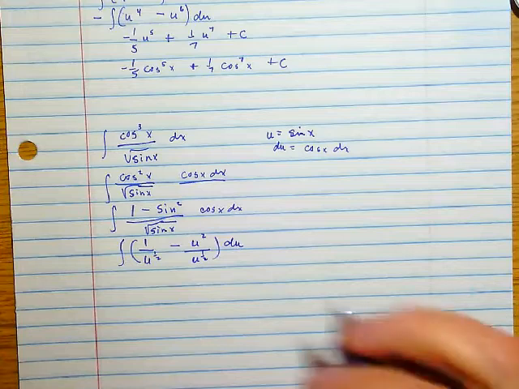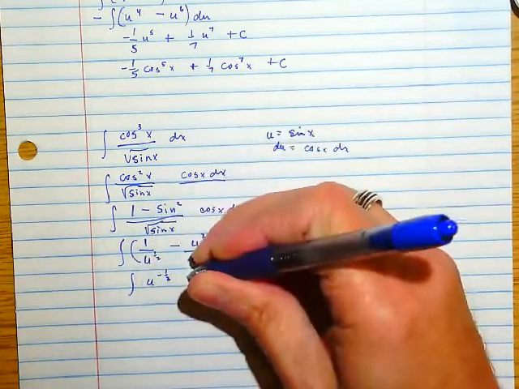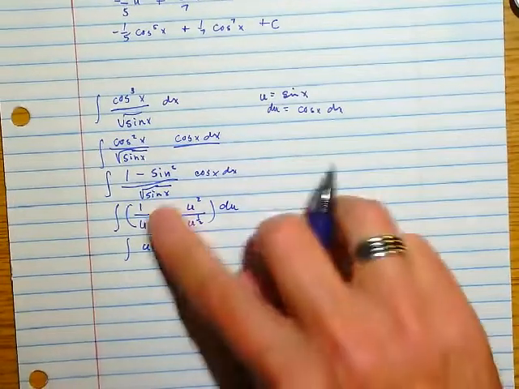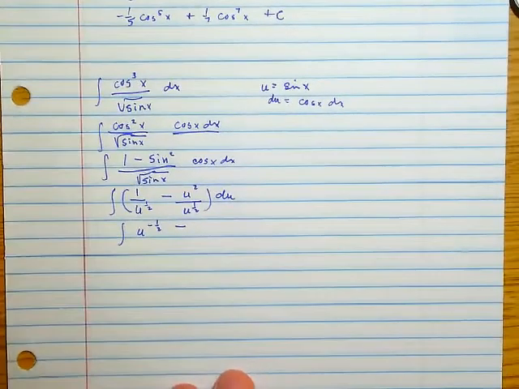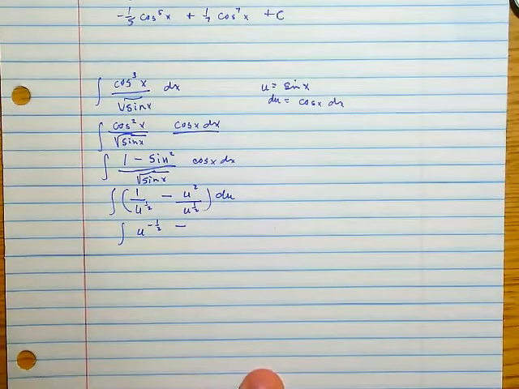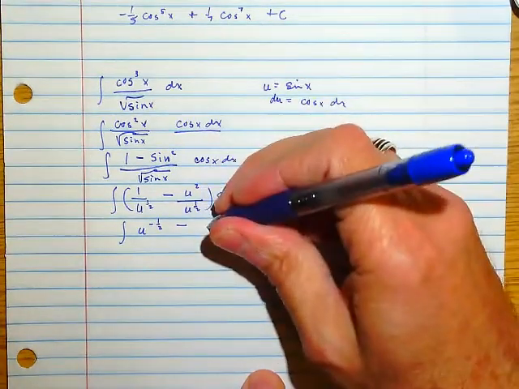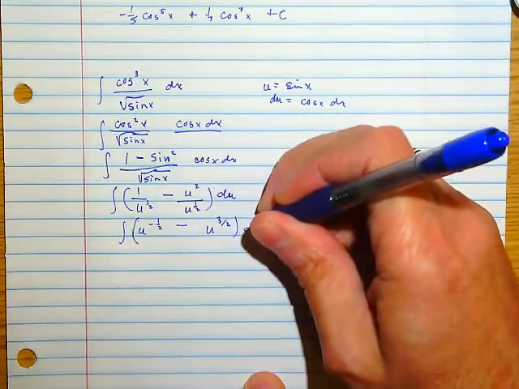Alrighty? Well, that's the integral of u to the negative 1/2 power minus what? Right? Because we can't do 1 over u, and it's certainly not log of u. U to the what? Well, wouldn't that be u to the 3/2 power?